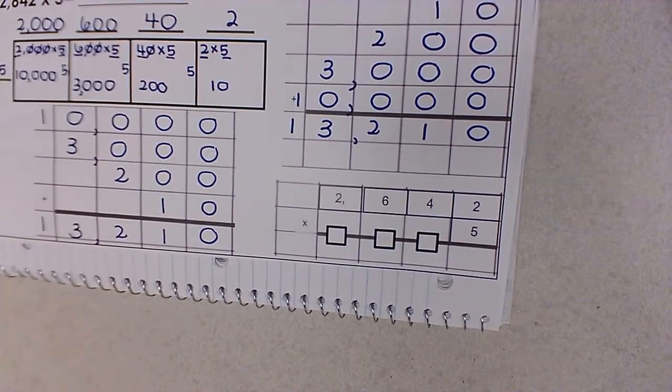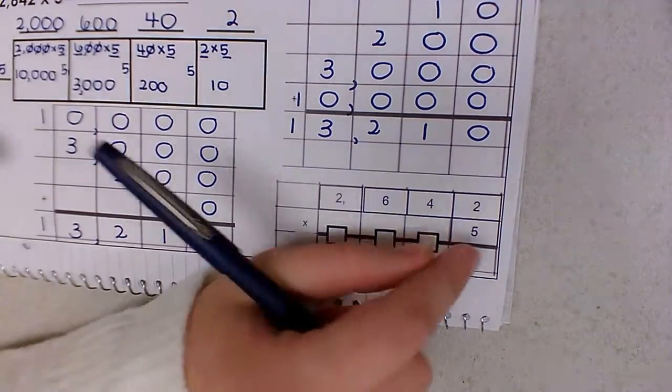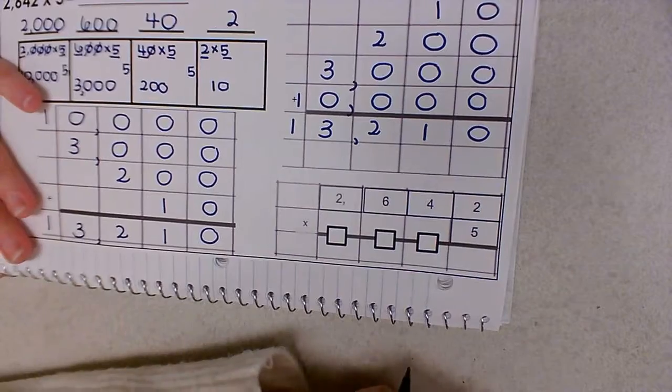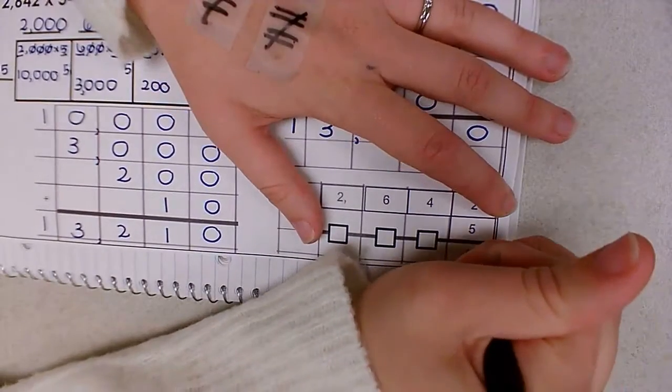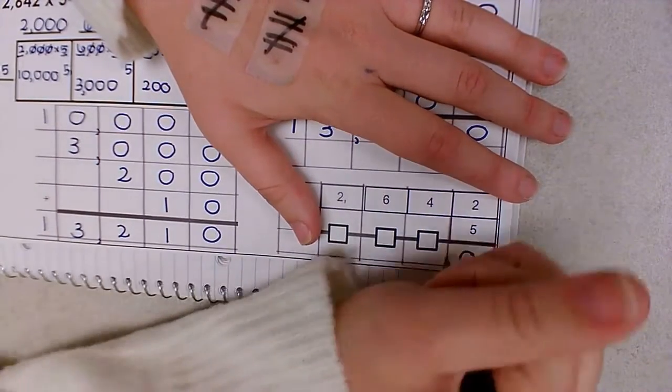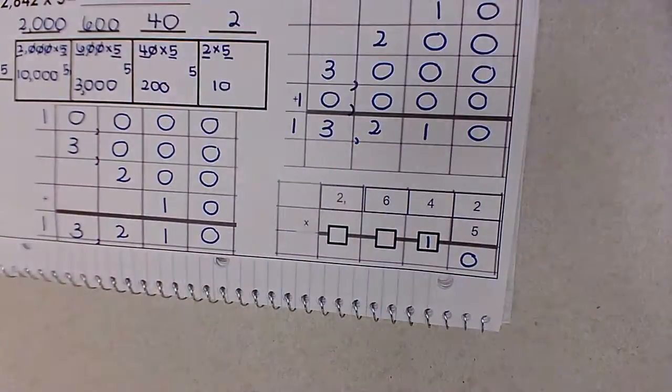Let's go down to our standard algorithm and practice it. 2 times 5 is 10. I'm going to leave behind my 0 ones and regroup my 1.